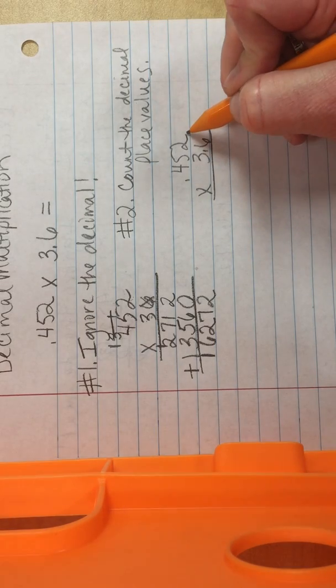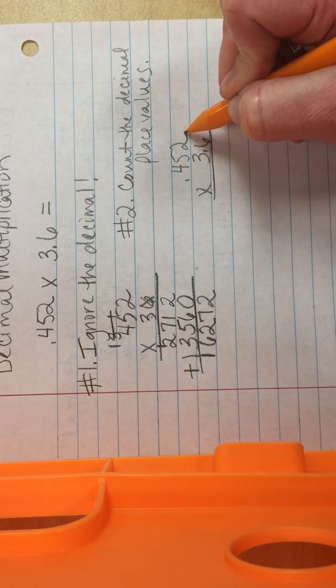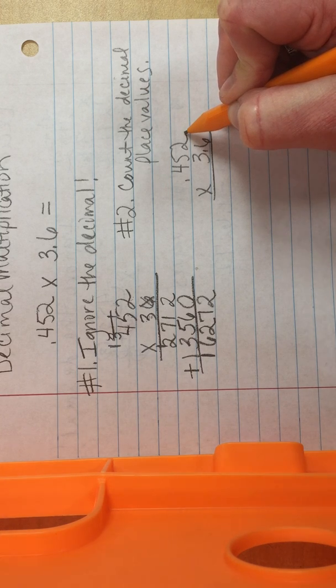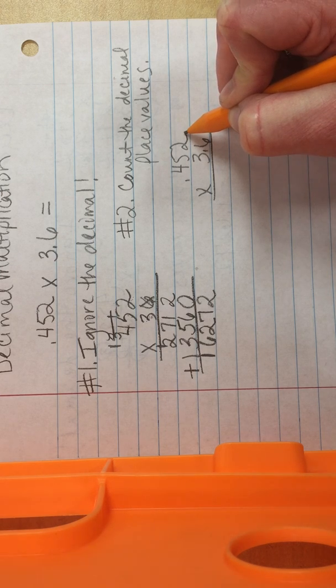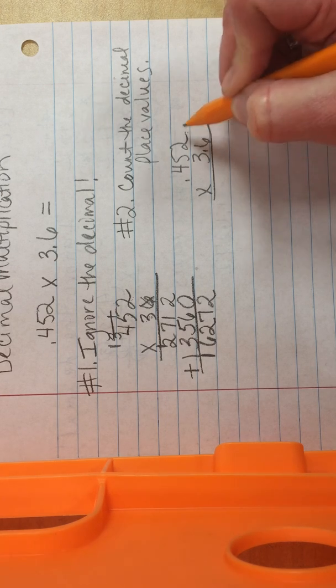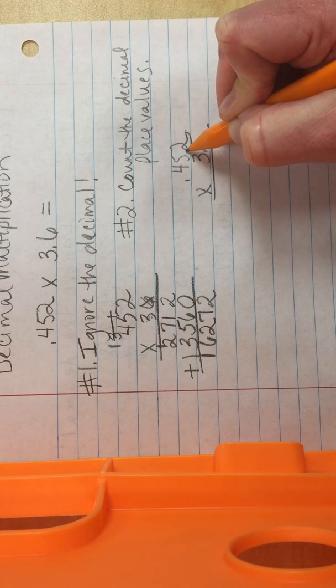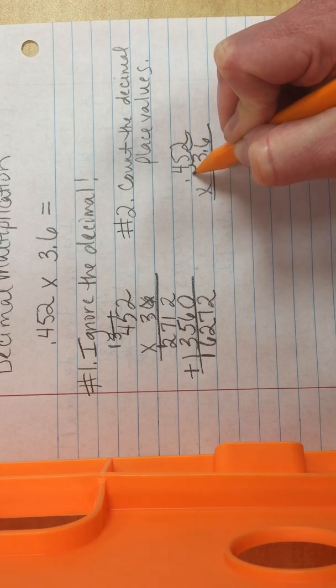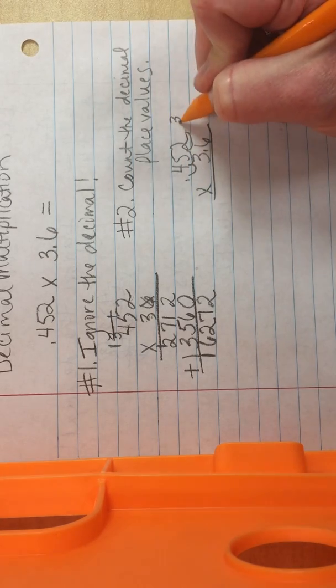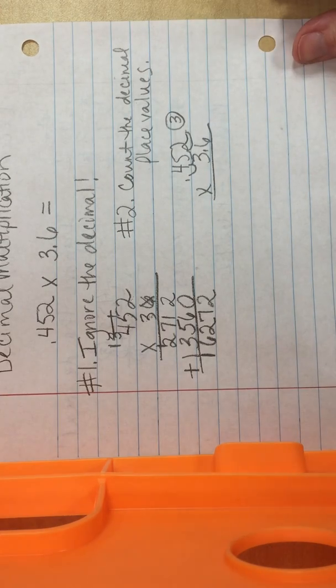We're going to start at the furthest part of the number to the right, and we're going to swoop over till we get to that decimal. Every time we swoop, we should end up in between two numbers, and we should have one number in our swoop. So here we go. 1, swoop 2, and swoop 3. So here we have 3 decimal place values.